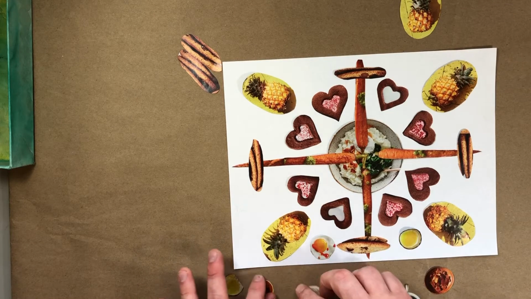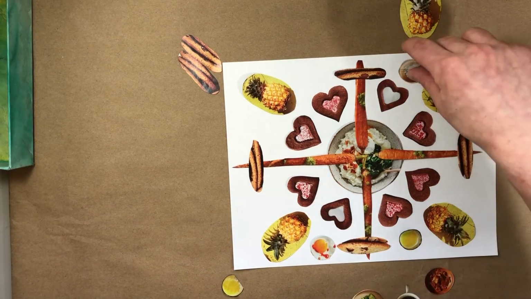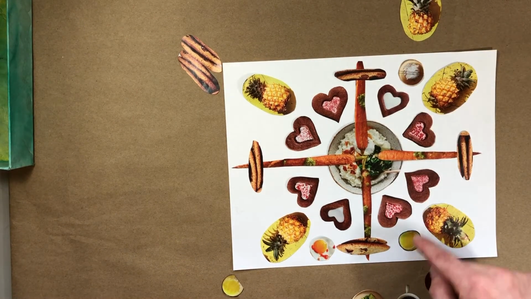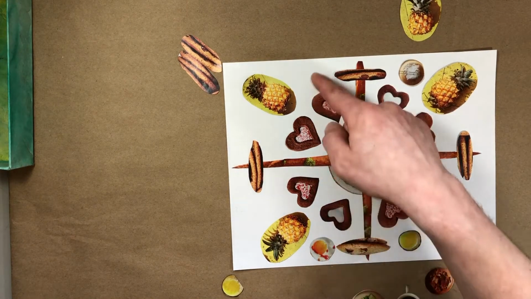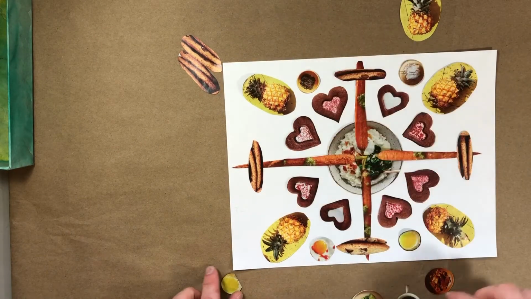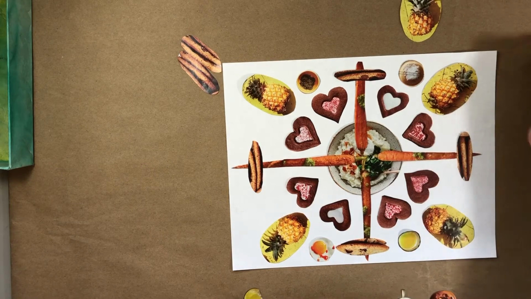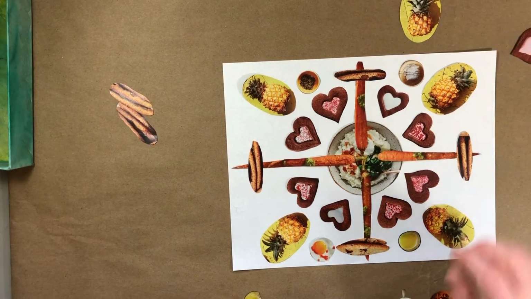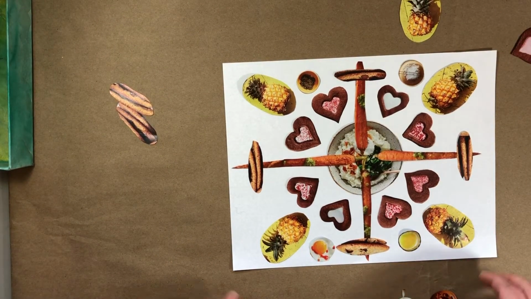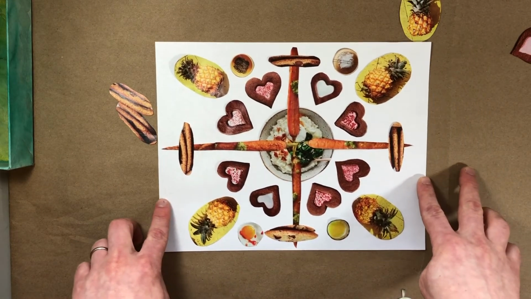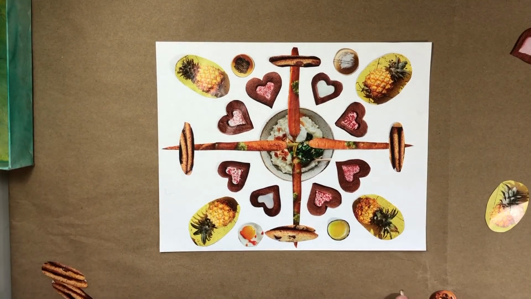I'll put some small circles in between, right there. If you do it here, just make sure you do it there, and there, and there. That's looking pretty cool. I think that is that. What do you think? You can glue it down if you want, or you can keep messing with it and arrange it however you want. And that is Mandala. Awesome.